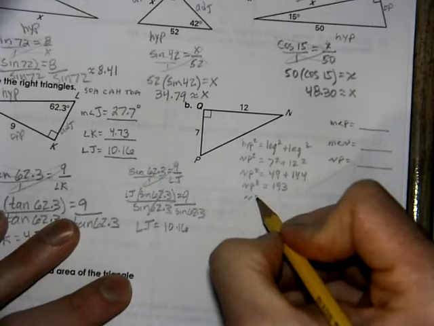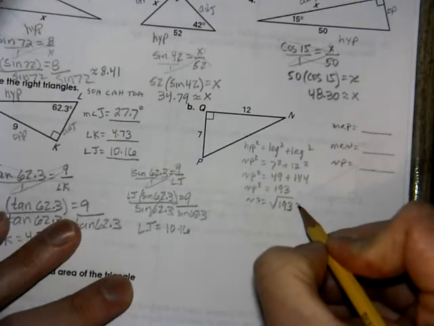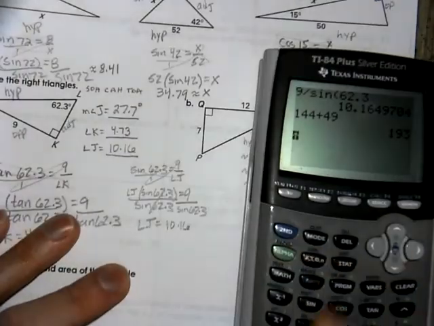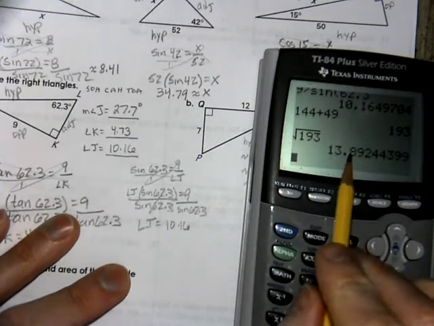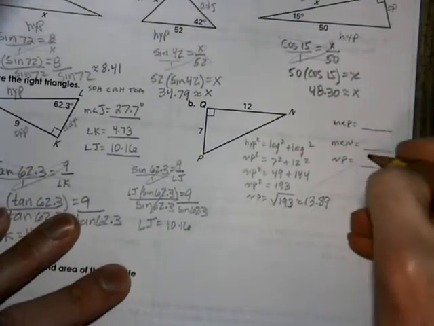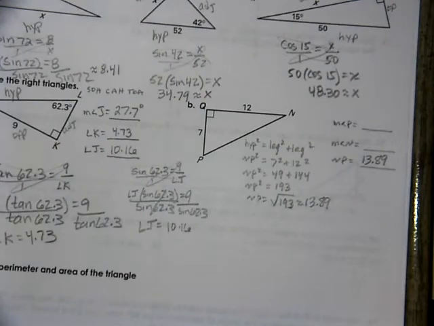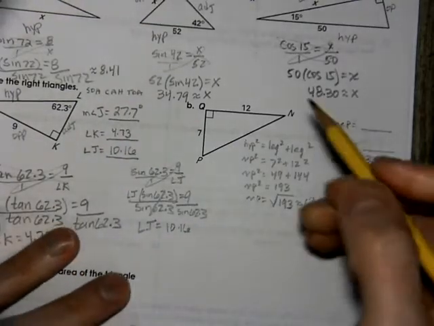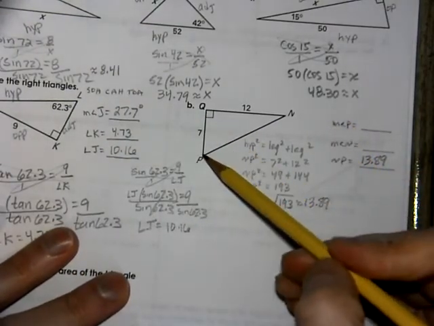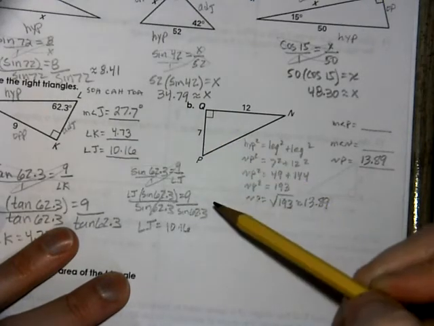And when we take the square root of that, which is approximately 13.89, that is bigger than the other two legs, which we knew was a requirement. Okay, for us to figure out what angle P is, I know that it's less than 90, but I don't know what its measure is besides that.